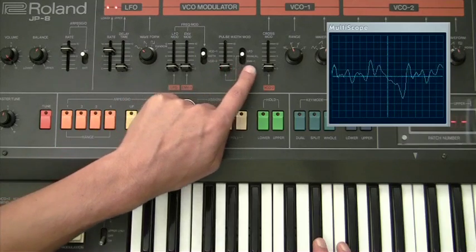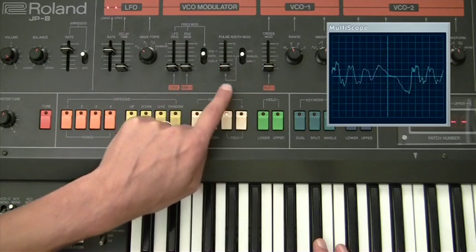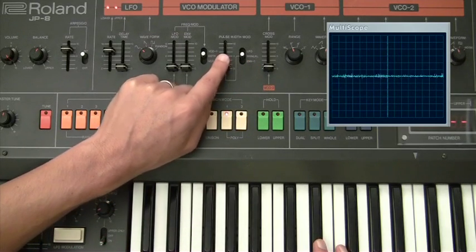In the pulse chapter, we changed the pulse width manually. This way we could change the color of this waveform. We did this, for example, with the Jupiter 8 and a bass sound. You can see that the selector on the Jupiter 8 is set to manual. This means that the fader sets the pulse width at a static point.